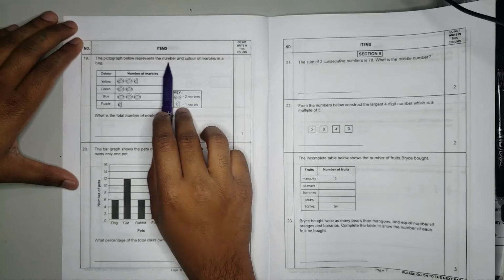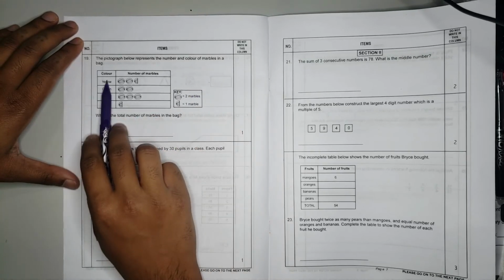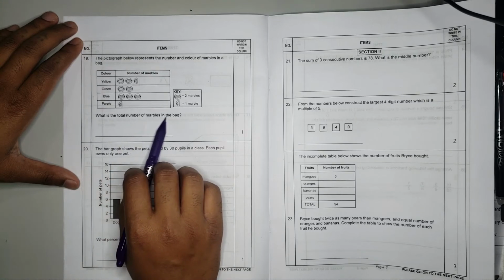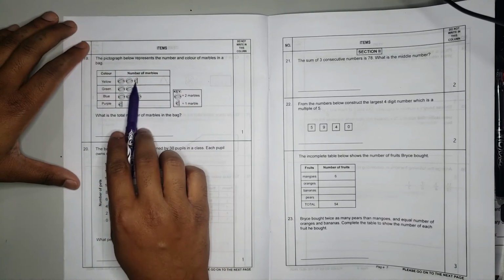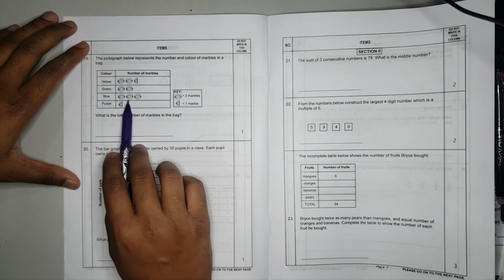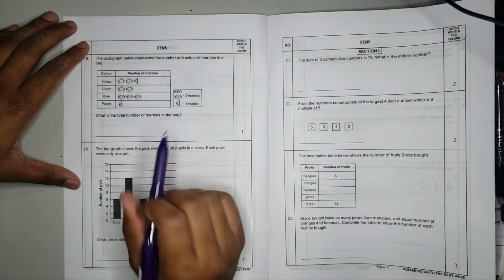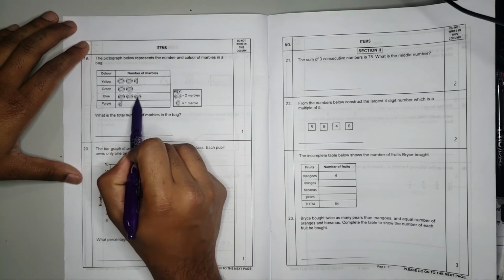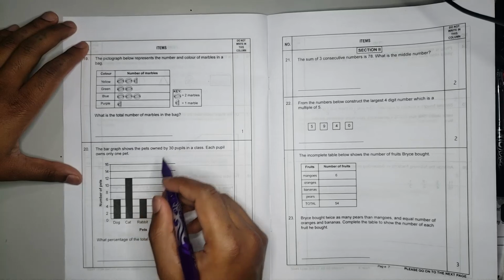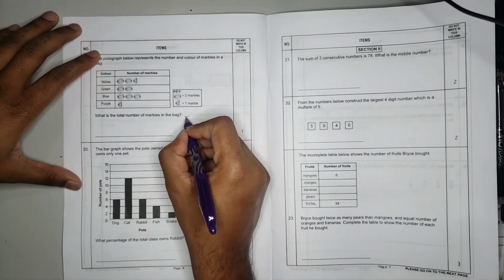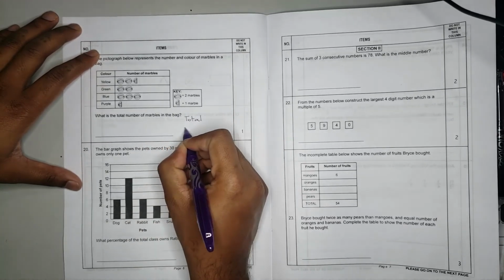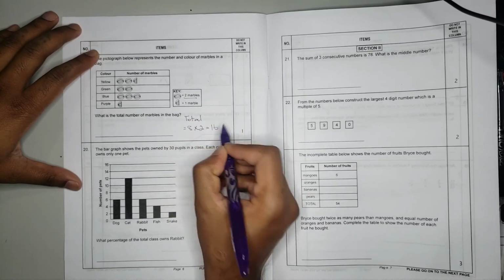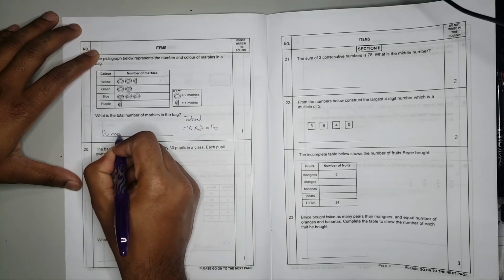The pictograph below represents the number and color of marbles in a bag. So we have color of marbles, number of marbles. What is the total number of marbles in the bag? So therefore we know this half represents 1, and a whole symbol represents 2. So to calculate how many marbles there are, you count 1, 2, 3, 4, 5, 6, 7. These 2 halves will add up to make a whole, which is 8. So to calculate the total, it is equal to 8 multiplied by 2, which is equal to 16. So therefore it is 16 marbles.